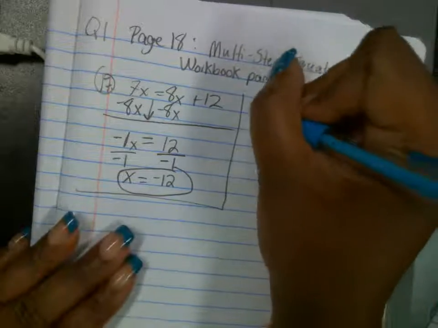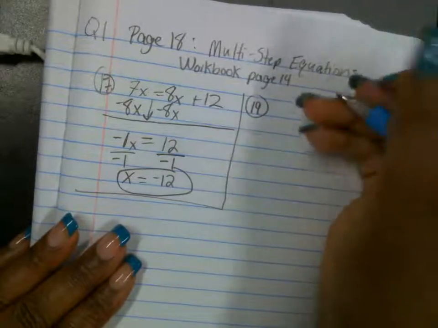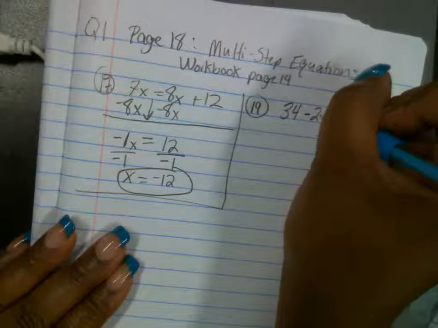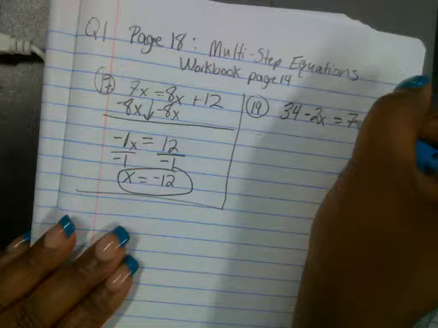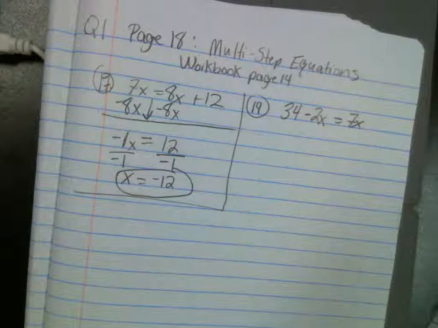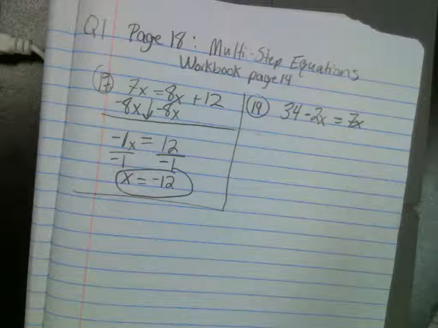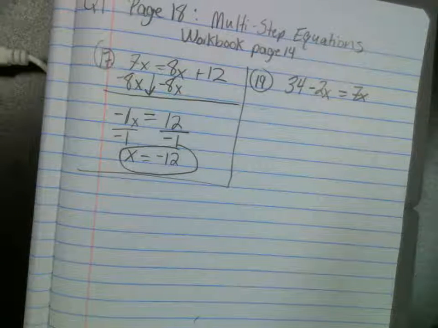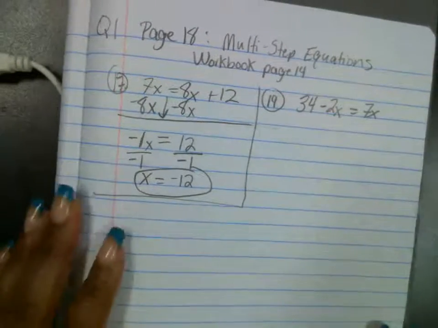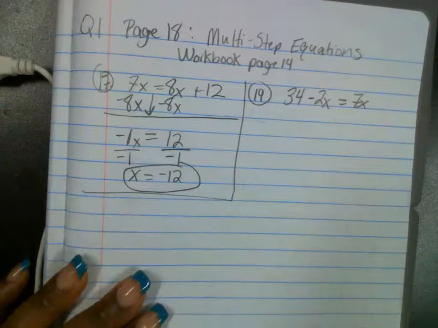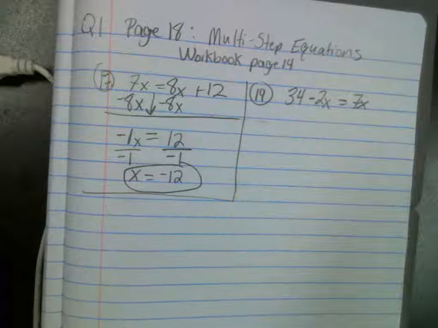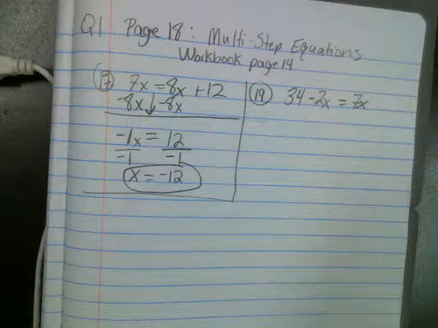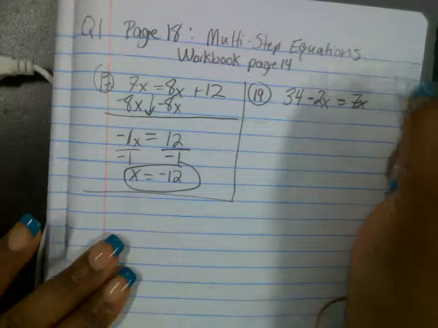Let's do 19. 19 is 34 minus 2x is equal to 7x. Okay, let's think about it. I'm going to give you time to process, see if you can do it on your own first, because it's very similar to what we just did. If you got a fraction, just reduce the fraction and keep it as a fraction. You can keep answers as fractions if you want to, or you can change to a decimal. It's not wrong.